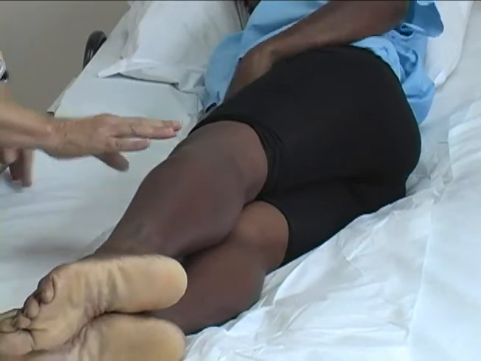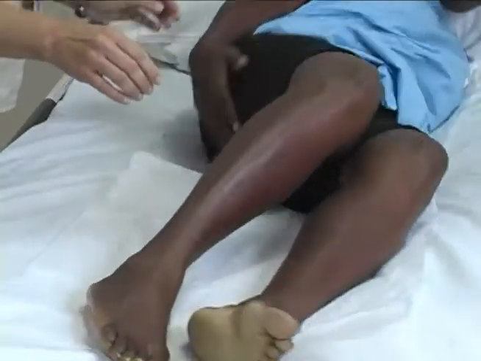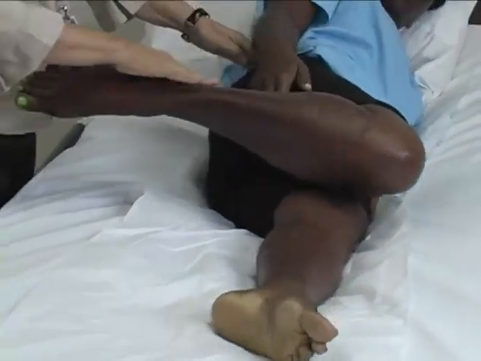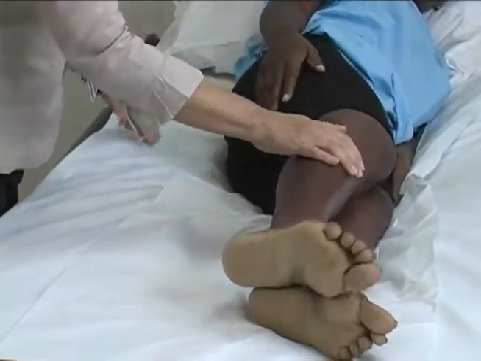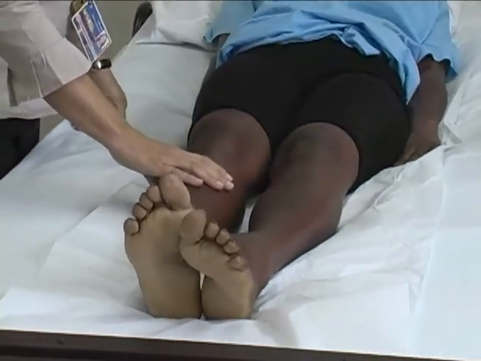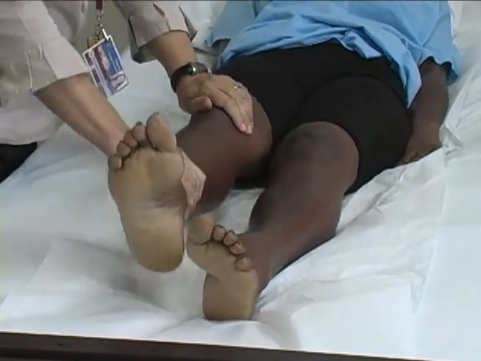This is then repeated with the patient now lying on their left side. First with flexion, then extension. And then we will do the passive range of movement, which can be performed by the examiner by placing one hand over the knee and the other hand moving the leg backwards and forwards.